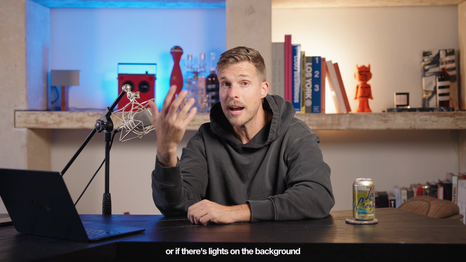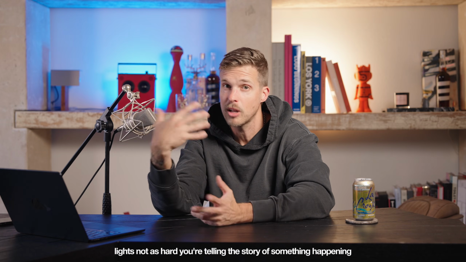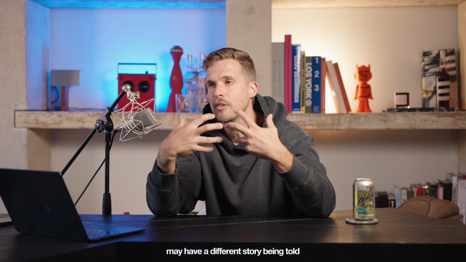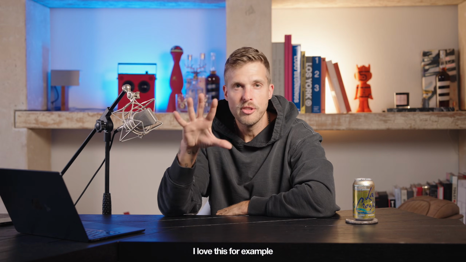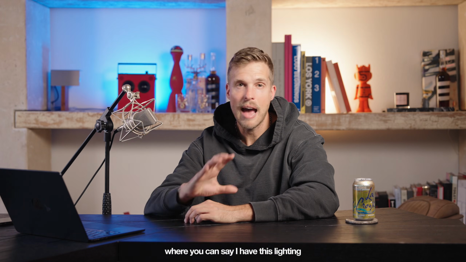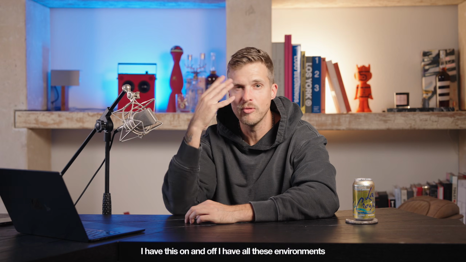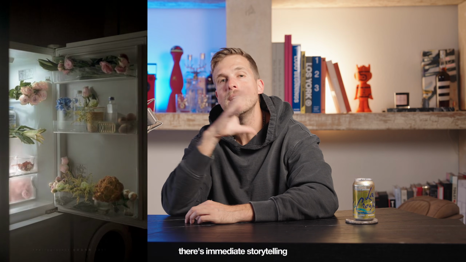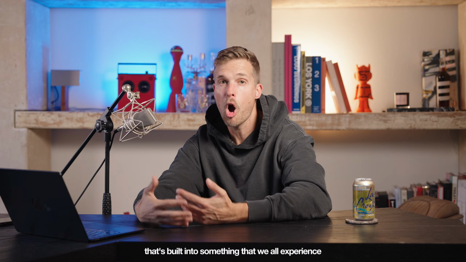Or if there's lights on in the background, if there's things going on in the background, the light's not as hard, you're telling the story of something happening where the actual environment may have a different story being told. And I love this fridge example because you have the control of these elements in such a simple way, where you can say, I have this lighting, I have this on and off, I have all these environments people think of, the way we eat, the way we consume, the times of day. There's immediate storytelling that's built into something that we all experience.